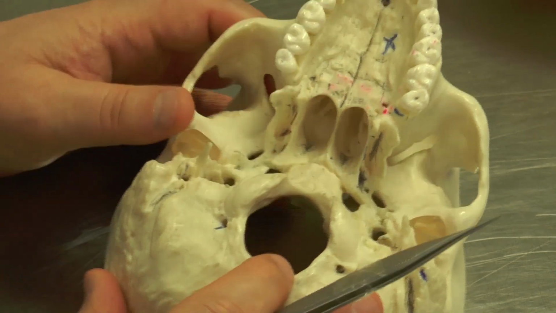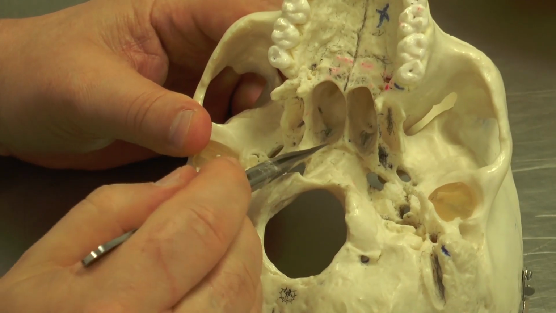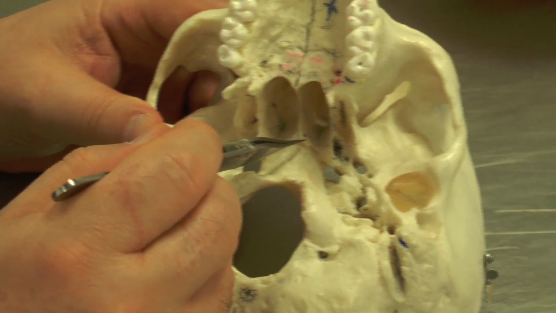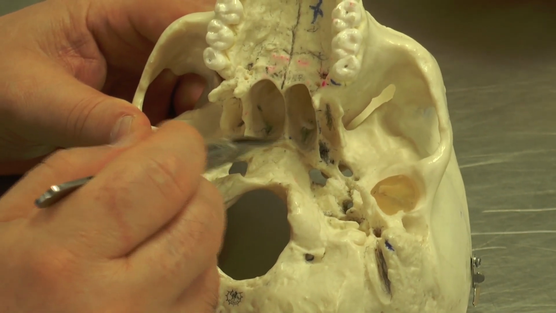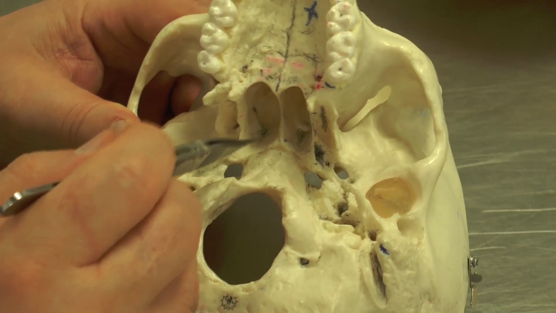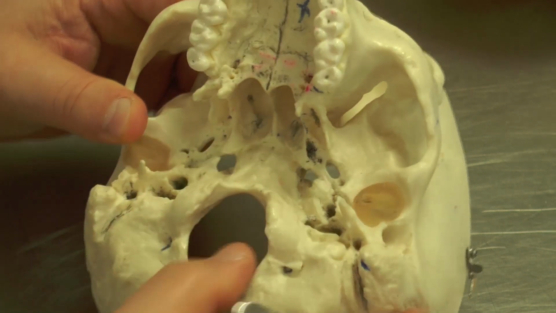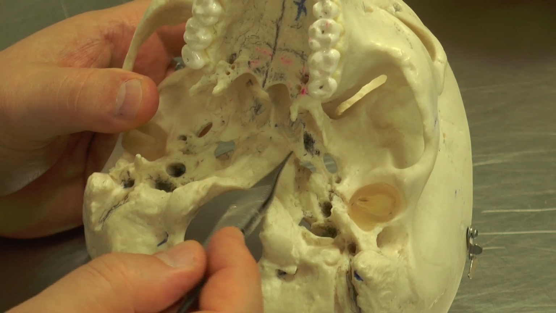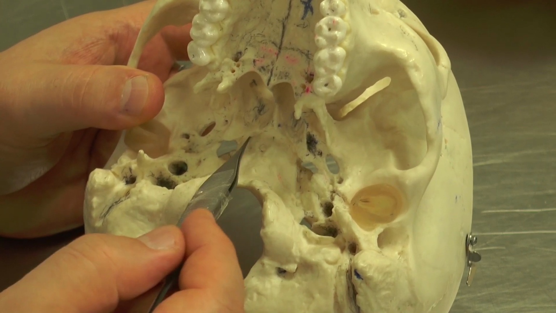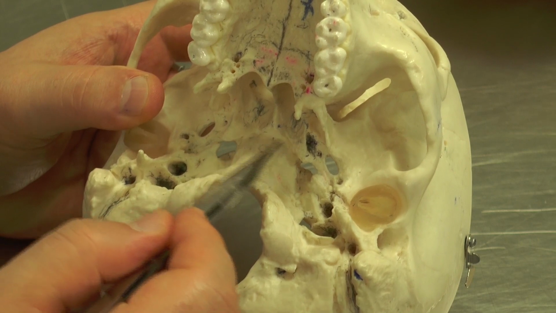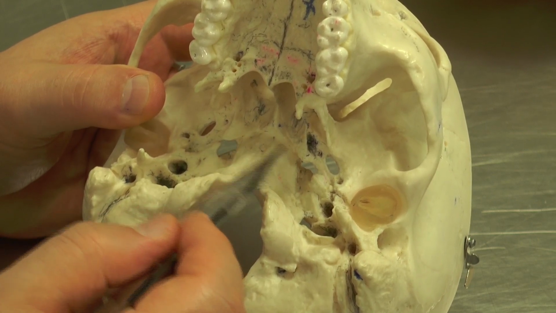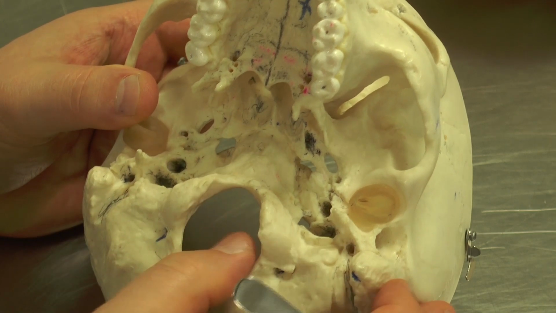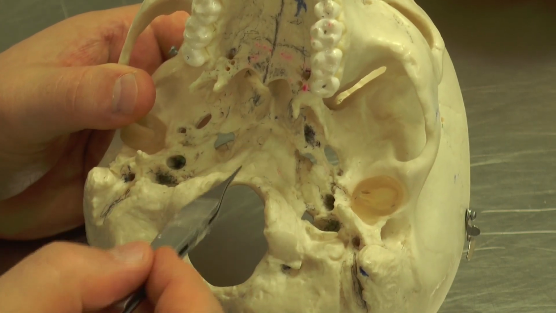All right, and the vomer has two ala. This is the ala of the vomer, the right and the left alae, and these right and left alae of the vomer basically articulate with the head of the sphenoid. So this area here is the head of the sphenoid. The vomer articulates with the head of the sphenoid.